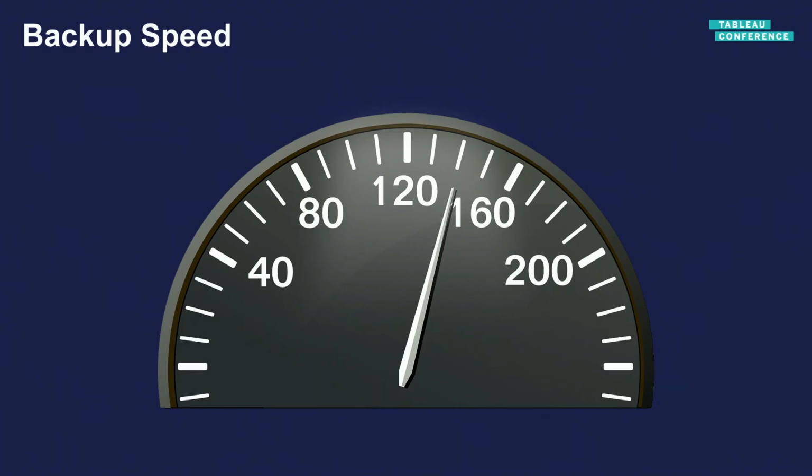Backup speed. So here's how backup works. You kick off a backup job, and as Becca mentioned, it goes out to each of the nodes and gathers any of the information about your files, and it pulls them back to the controller node.